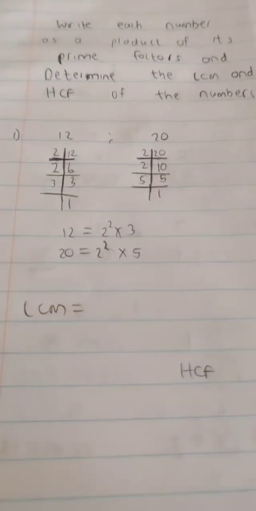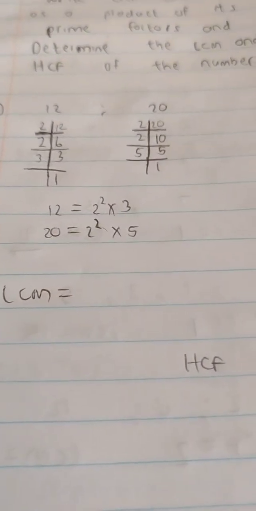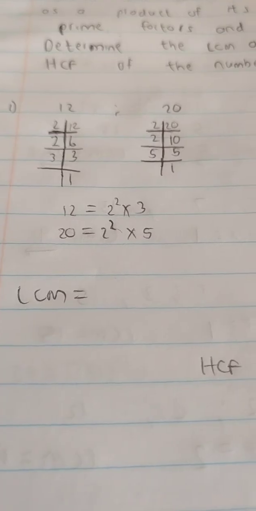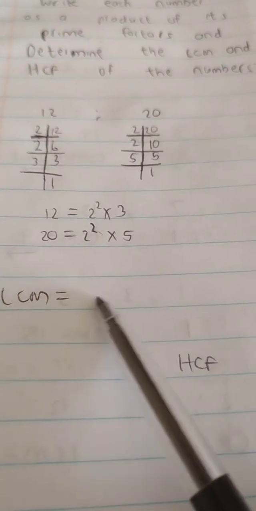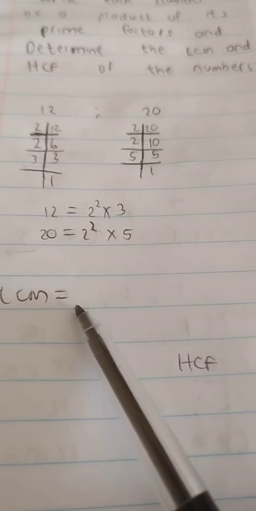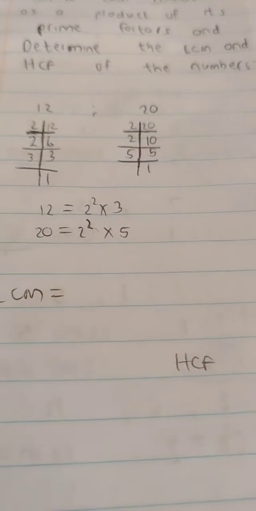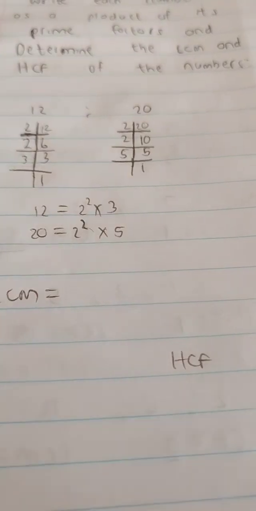Now they want us to determine the LCM, and then afterwards, the HCF. So let's do the first concept first. LCM. When we are identifying the LCM, what can we write here as a product so that our LCM is accounted for?